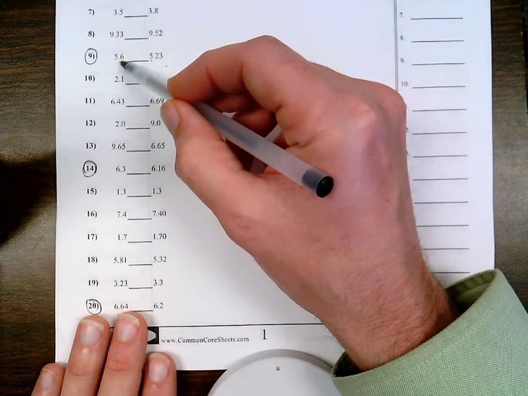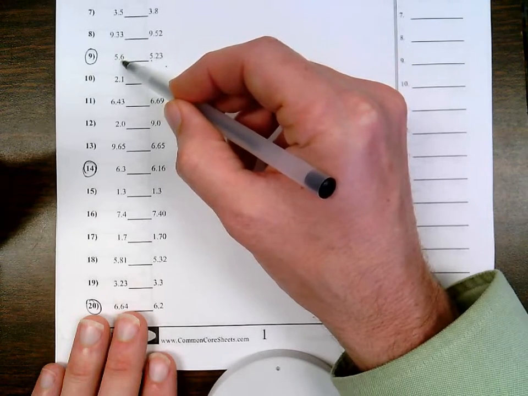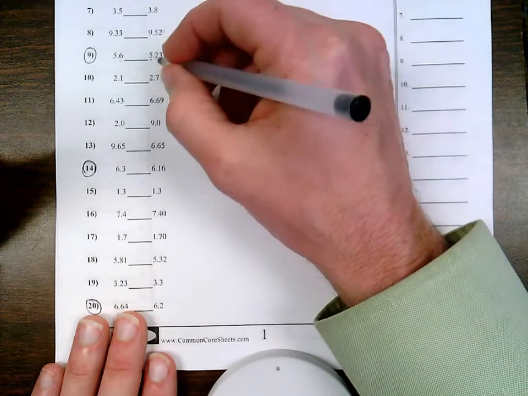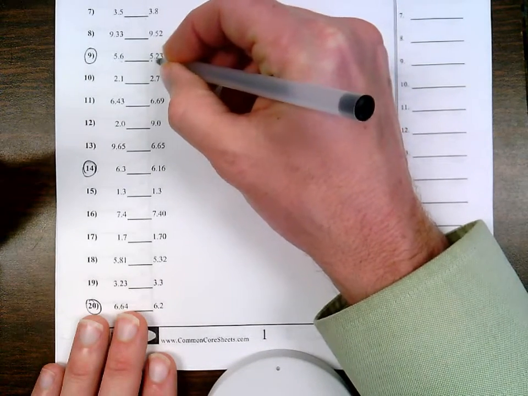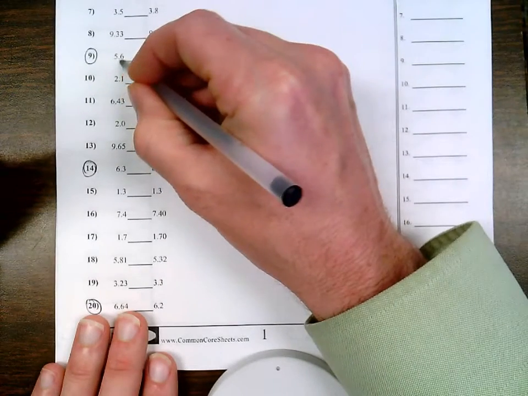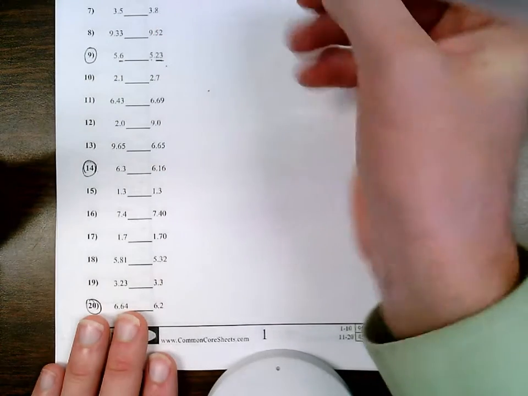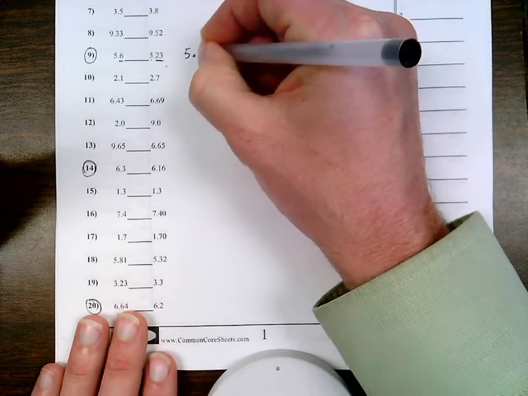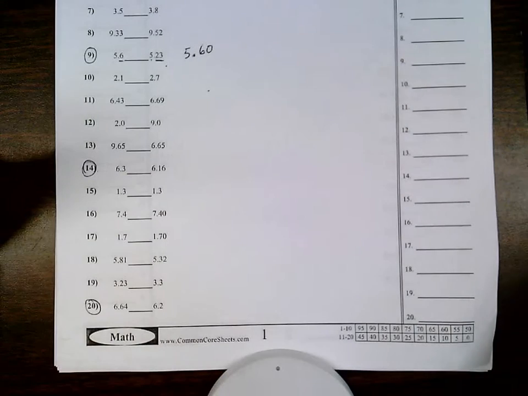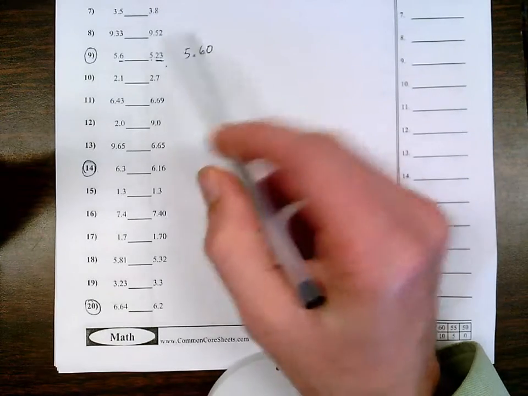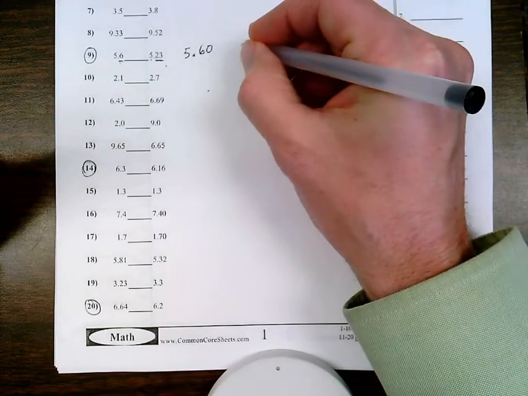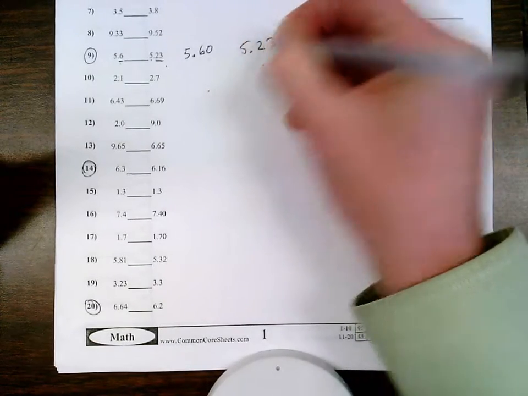Now, if the numbers have a different number of decimal places, you need to make them both have the same number of decimal places. So 5 and 23 hundredths has 2 decimal places. 5 and 6 tenths only has 1. So we need to make them both have 2 decimal places. So 5 and 6 tenths, we're going to add a 0 onto the end of it to make it 5 and 60 hundredths. 5 and 60 hundredths is equal to 5 and 6 tenths.